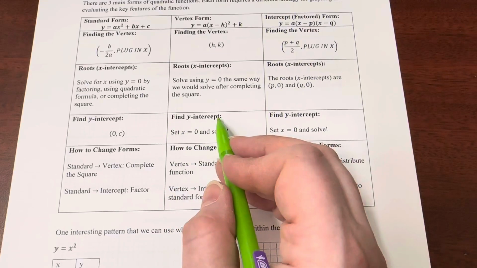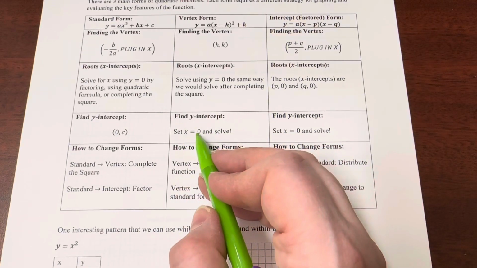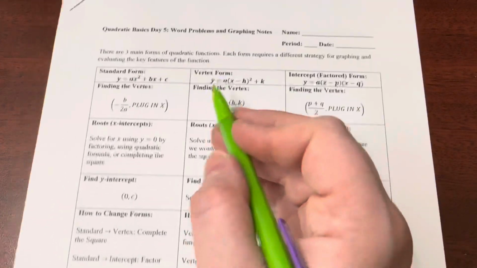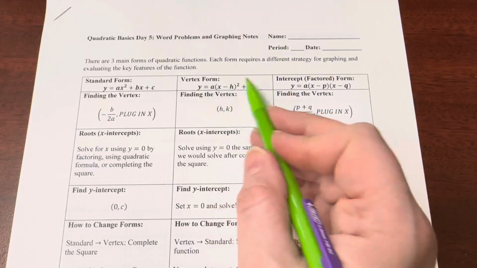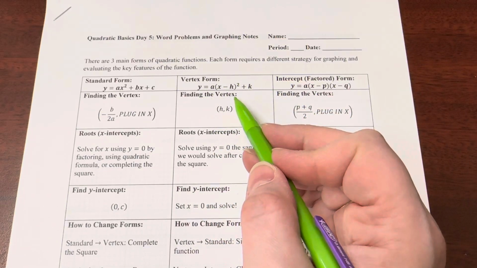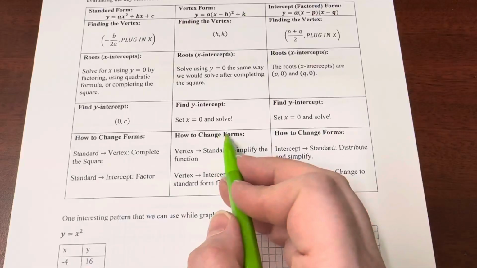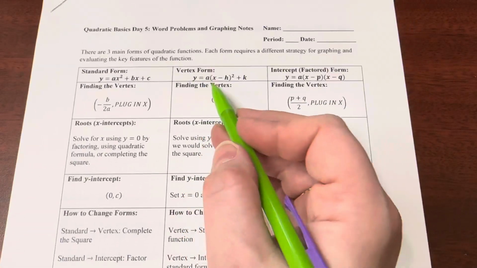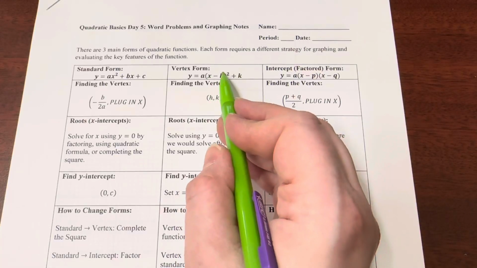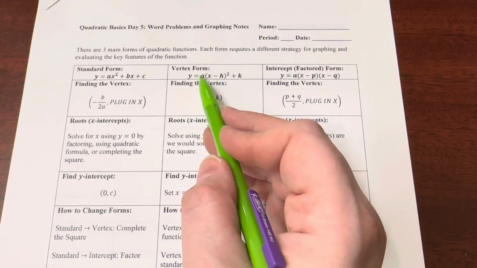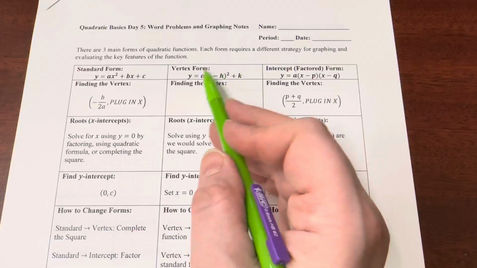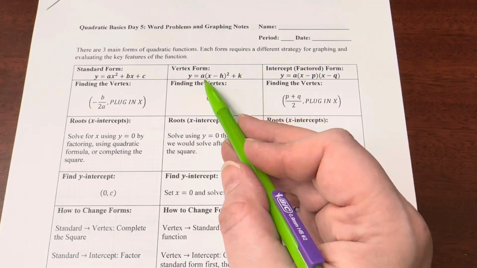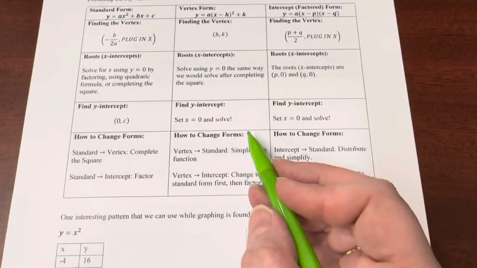Now, finding the y-intercept, remember, every y-intercept has an x value of 0. So put 0 in place of x and actually find what y equals. Now, changing forms. To go from vertex form to standard form, you just simplify the function. You would multiply out the x minus h quantity squared using the distributive property, multiply a into what you get from that distribution, and then add k at the end.